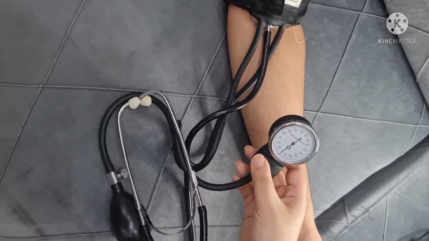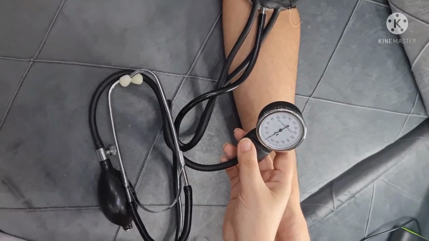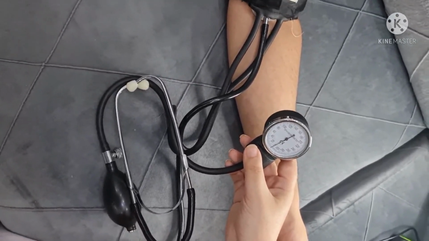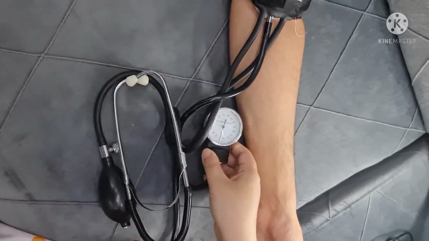If you want to know the normal range of blood pressure, or if the patient has high blood pressure or low blood pressure, please go to my blog page, Health and Wellness, where you can find the management for each of high blood pressure and low blood pressure.